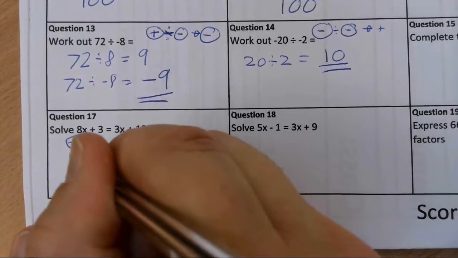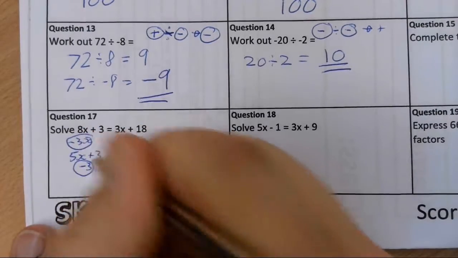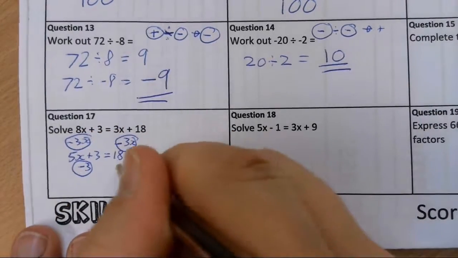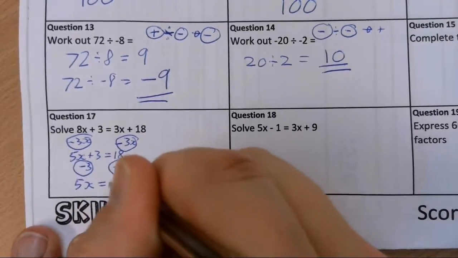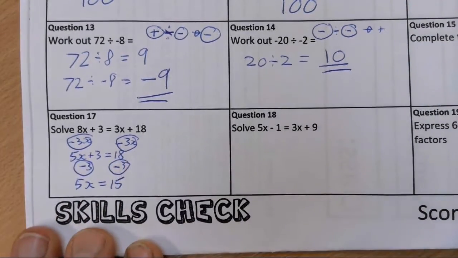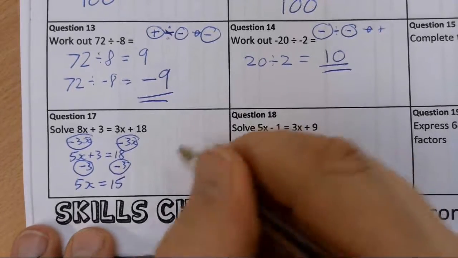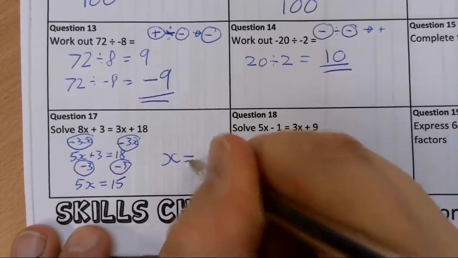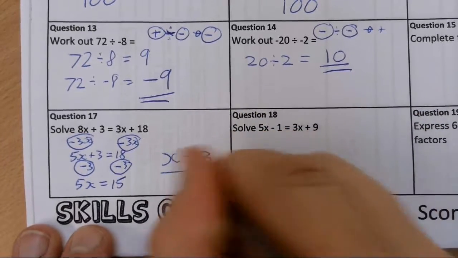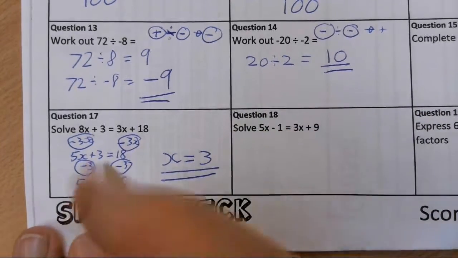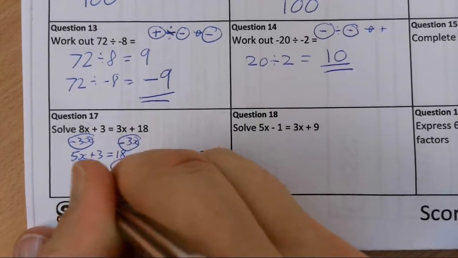But then I need to get rid of this bit here. I want to get x on its own, so I'm going to take away 3 from both sides. That gives me 5x equals 15. So 5 times a number is 15. So that number must be 15 divided by 5, which would be 3. Dividing both sides by 5.